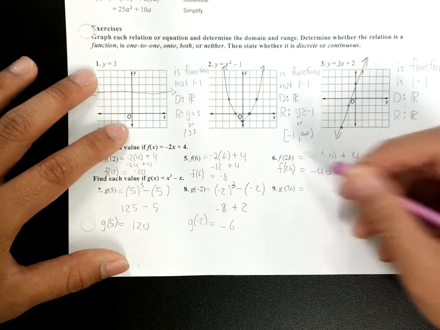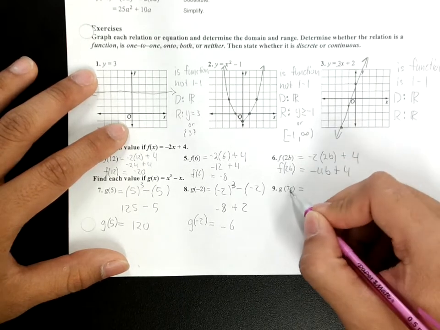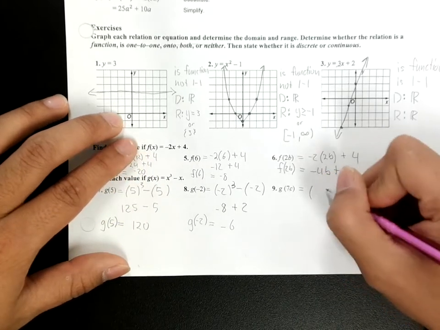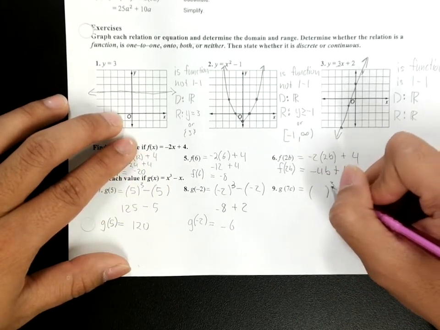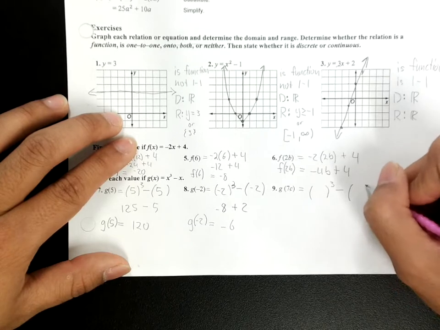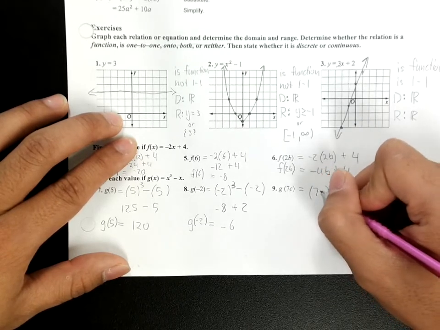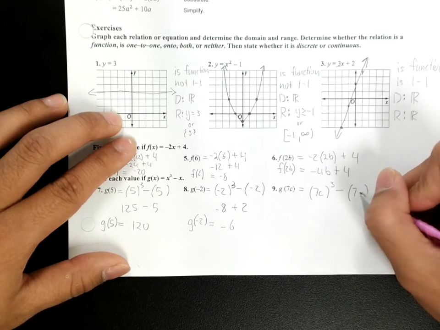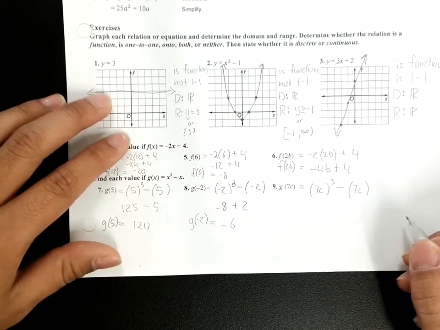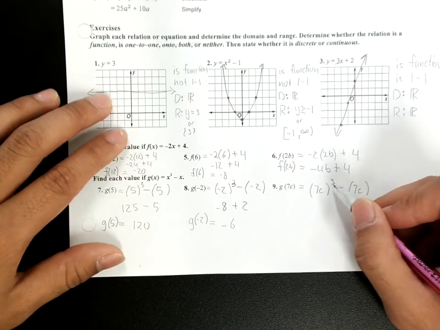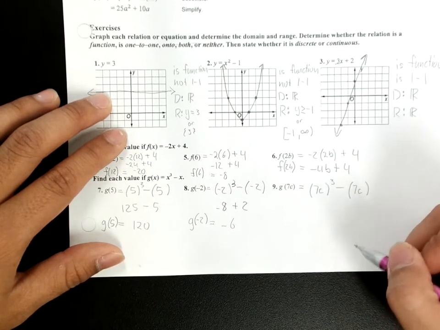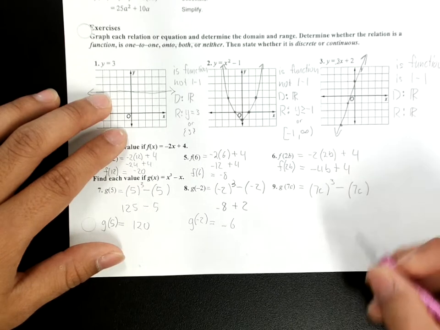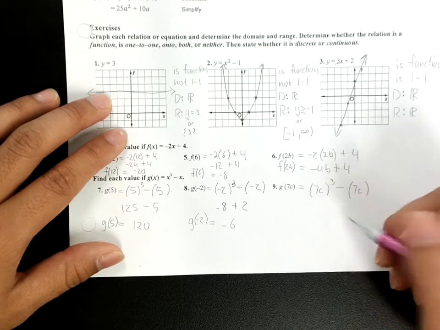Again, 9 and 6 are very similar. All you're going to do is plug in this 7c for x. First, I'm going to replace all of my x's with parentheses again. Plug in my 7c. And now, when you're distributing this cube into 7c, you have to multiply each number individually.